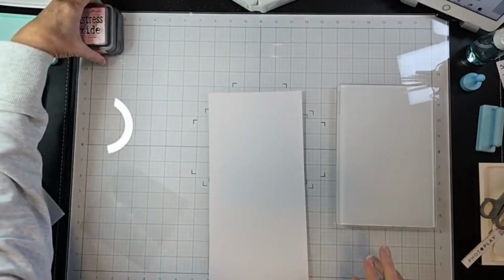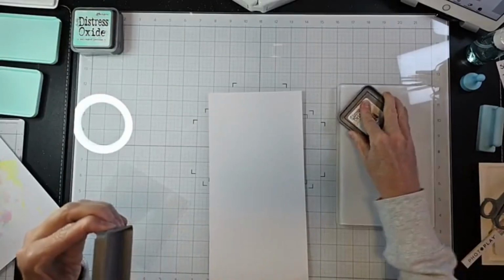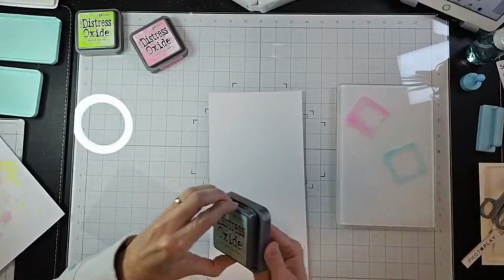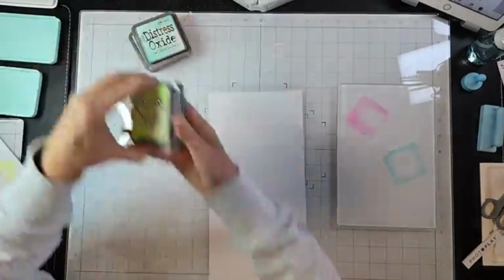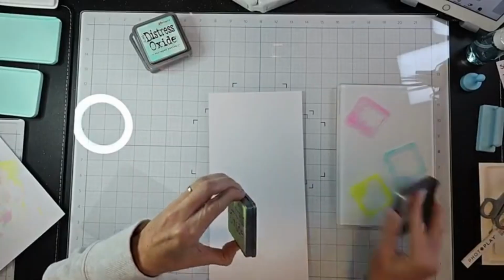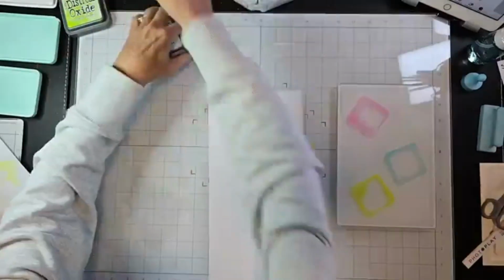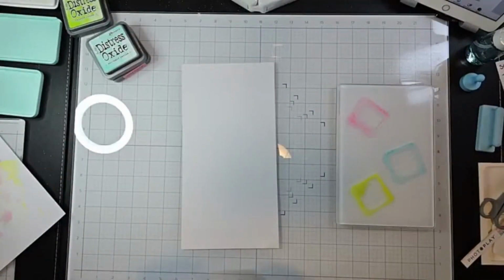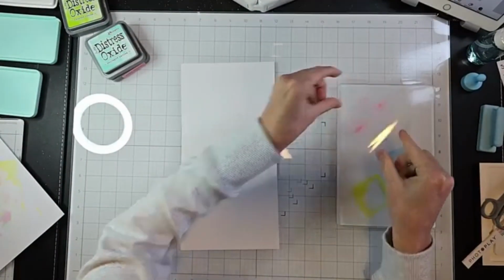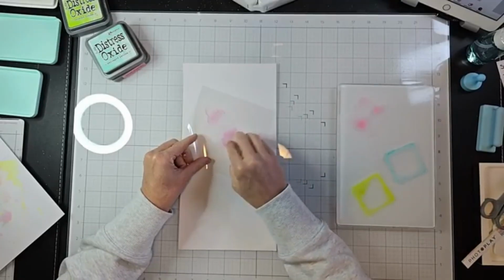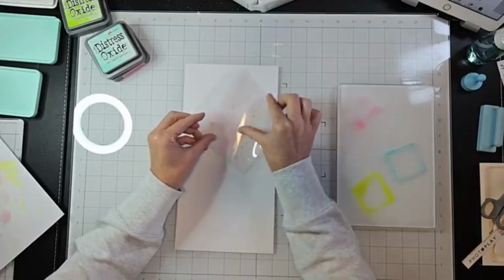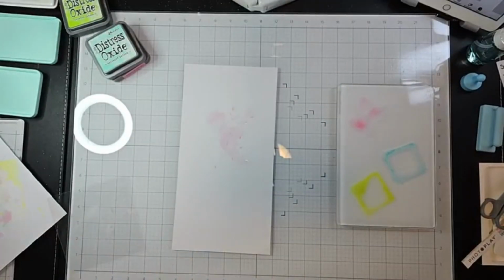So I'm just going to quickly do a little tiny bit. I'm actually going to cheat. I don't even know if this is going to work. But we're going to try. I'm going to ink this up. And I'm going to use my small piece of acetate, because you don't need a very, very big area. But I do have to dry that in between.